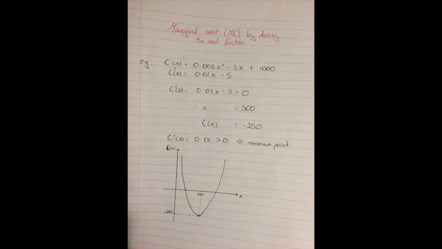We set the first derivative test equal to 0. Then we get x is 500, and we replace 500 into the cost function. You get minus 250. At this point we need to find out whether it is the maximum point or the minimum point. Then we do the second derivative test.